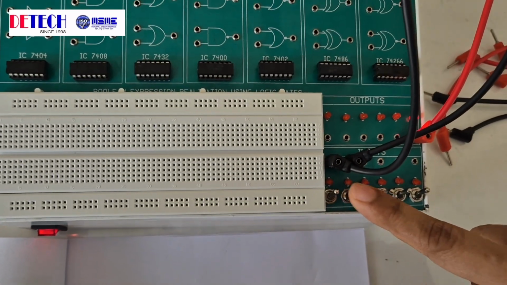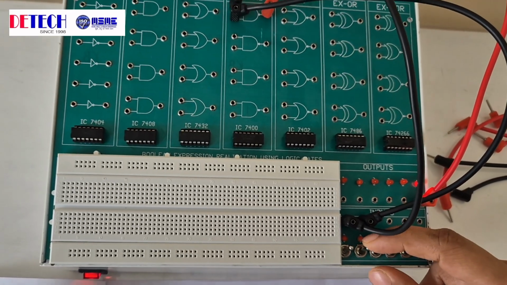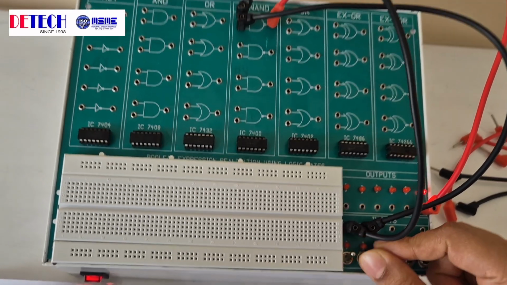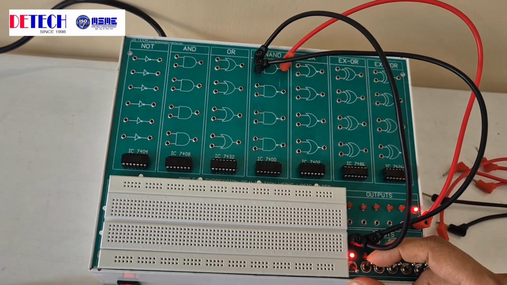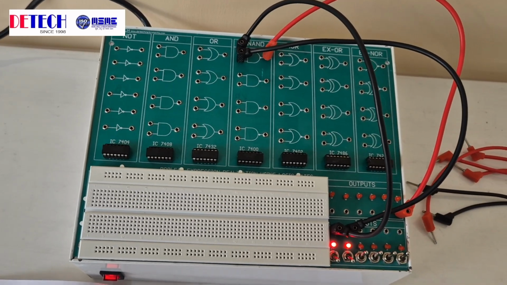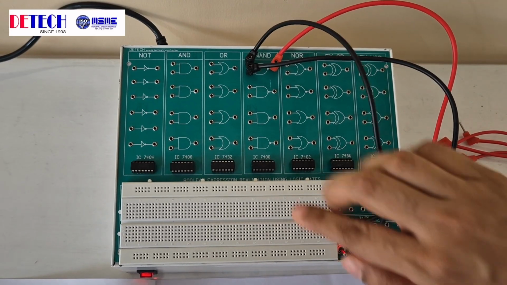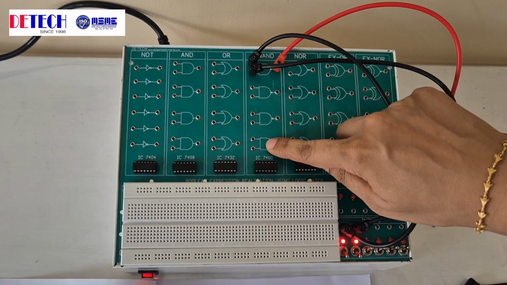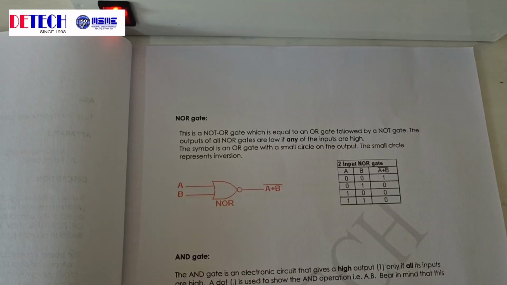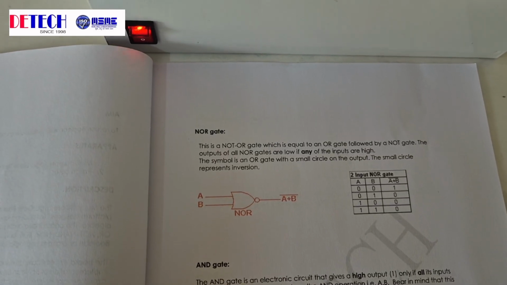So for 0 0 input, the output is 1. For 0 1 input, the output is 1. For 1 0 input, the output is 1. For 1 1 input, the output is 0. Thus we have verified the truth table. You can do the same for all the NAND gates over here. Now let us proceed with the connection for the NOR gate.